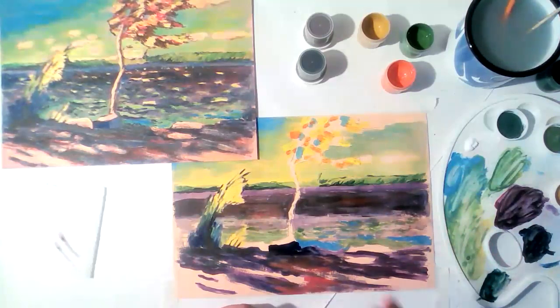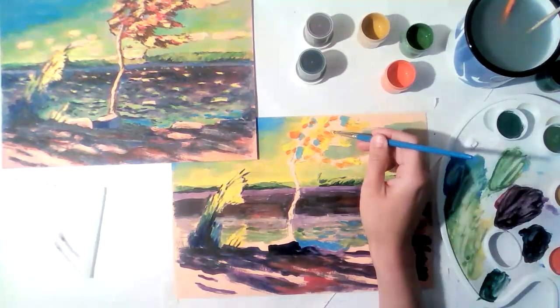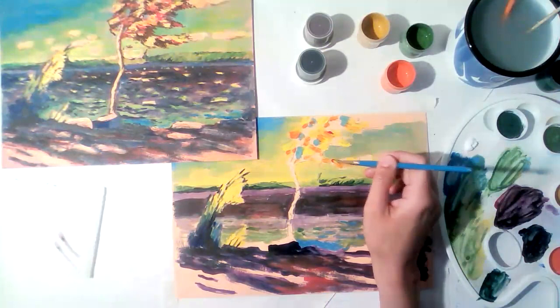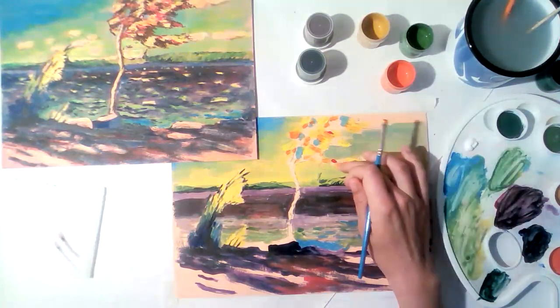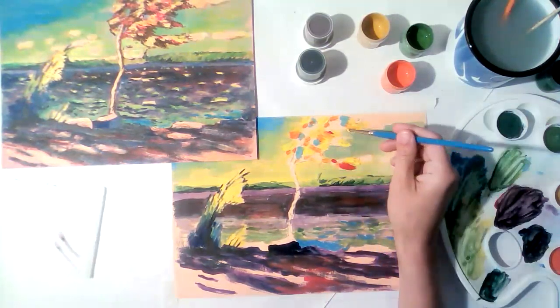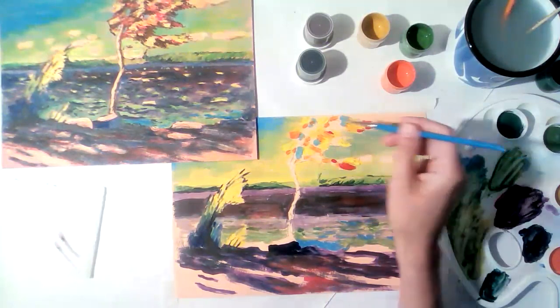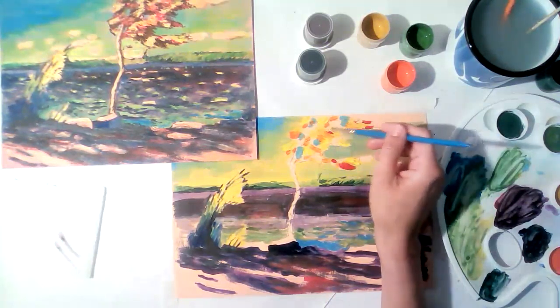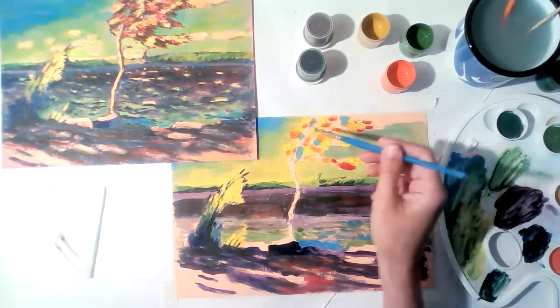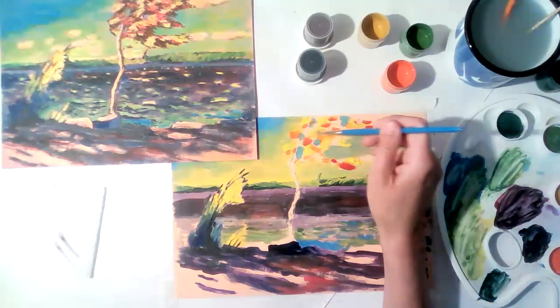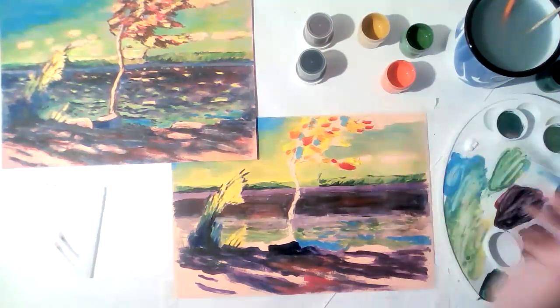And all the magic will happen exactly when we take the dark brown, the dark everything, and it will come all together. Yeah? So maybe in the tree also some reddish strokes. Yeah, and of course everything direction to the wind.